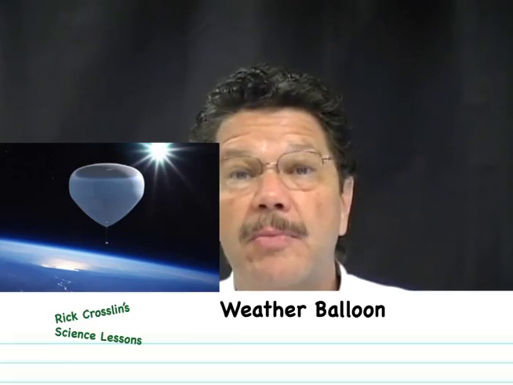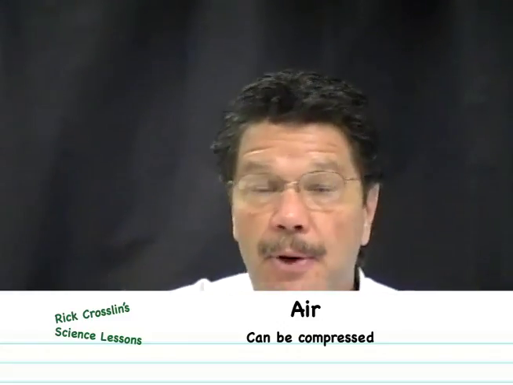Because when I take a bubble that's down low, that's compressed air, and it gets bigger as it goes up. Same thing happens with a weather balloon that we fill up here on the Earth about this big. As it goes up, it expands because there's less pressure.